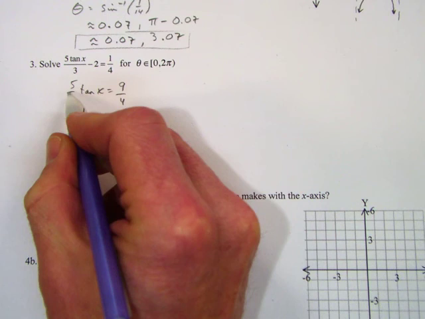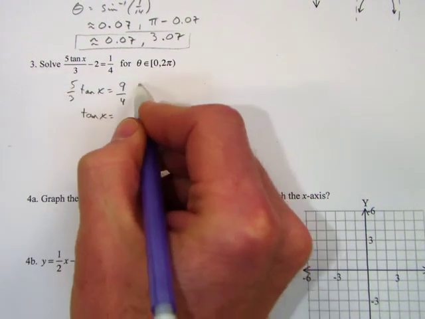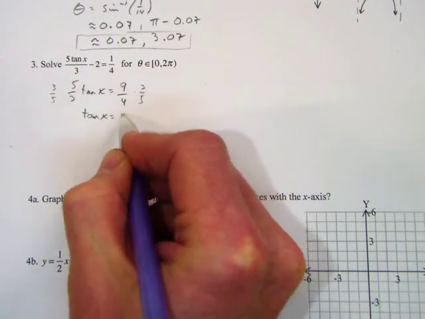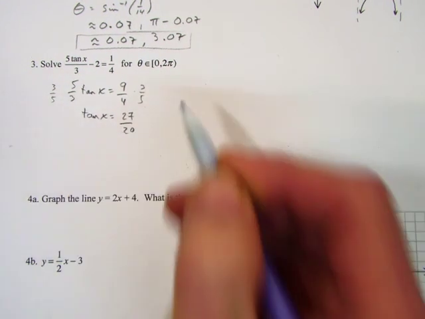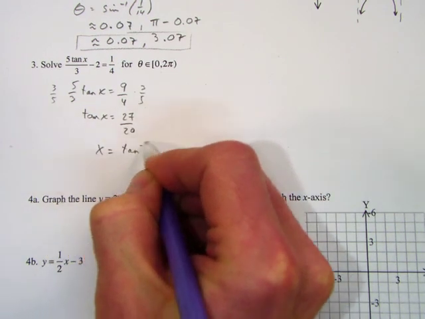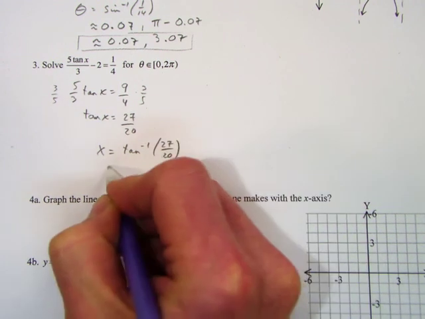Now we get to get tangent x. So what we want to do right now is do it all in one step. Multiply by 3/5 to both sides. So we're going to get 27 over 20. X equals the inverse tangent of 27 over 20. Type that in on your calculator.